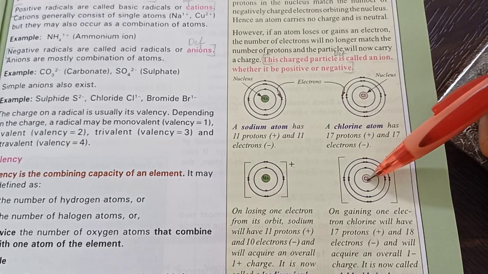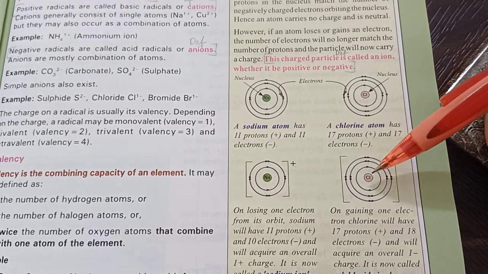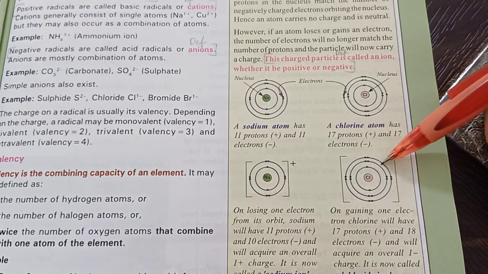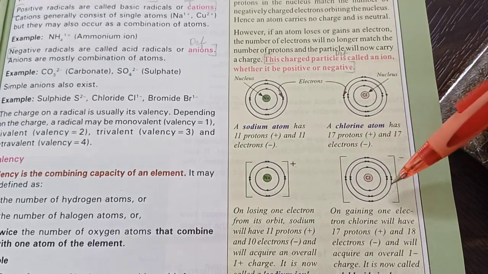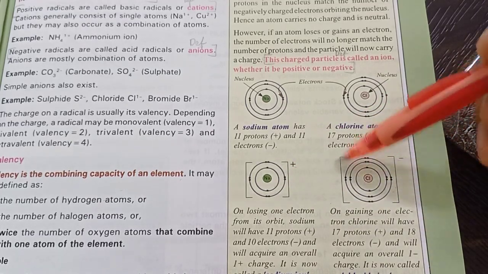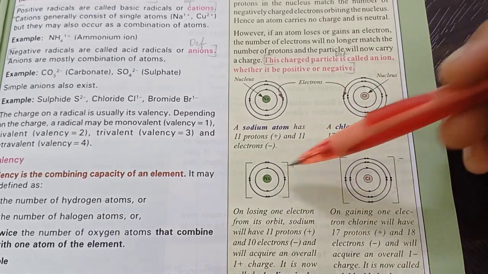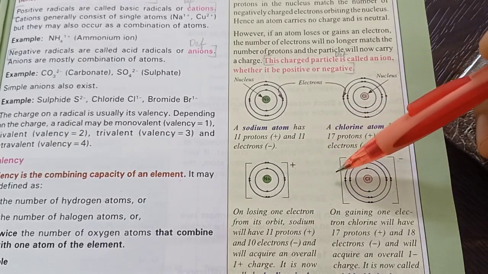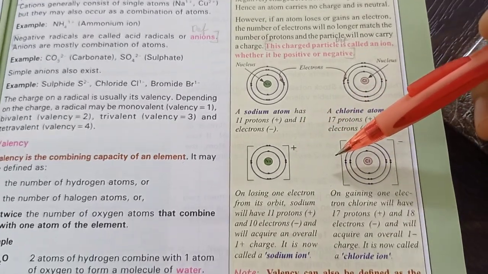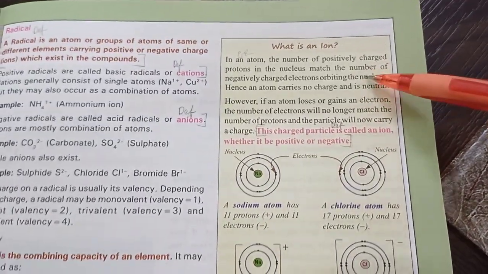So now it has 17 protons, that's the atomic number. You should know the atomic numbers of the first 20 elements. And now its electronic configuration is stable, 2,8,8, like the nearest noble gas, which is argon, and this is like neon. But the price it has to pay is it has 1 extra electron, so it is now negatively charged. It has become an anion. So both are stable, but both are oppositely charged. Now opposite charges attract each other, so they're stuck together to form a new compound, sodium chloride. That's an ionic compound. Mark this first paragraph as a GR.